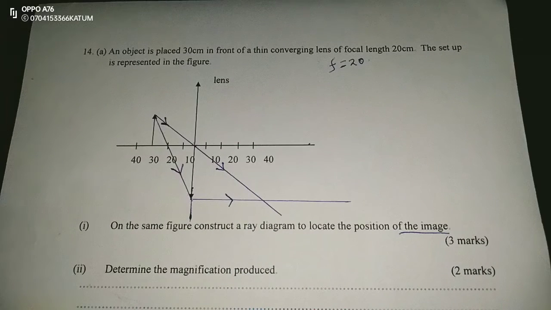We can have a third ray just to confirm, but 2 rays are usually enough.